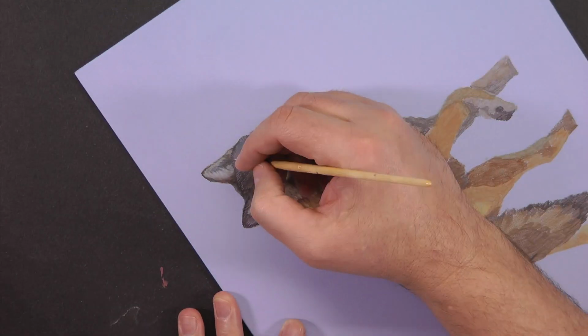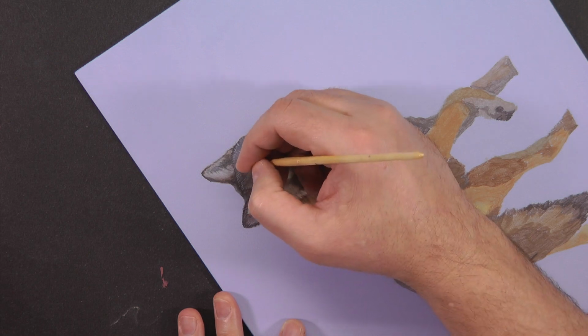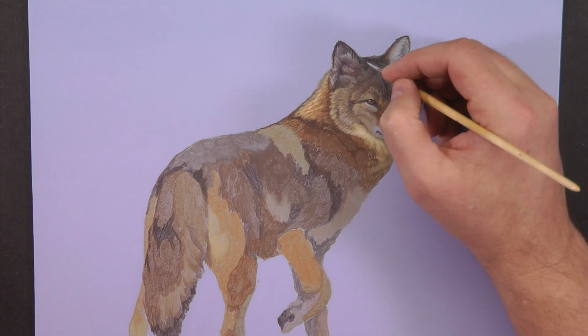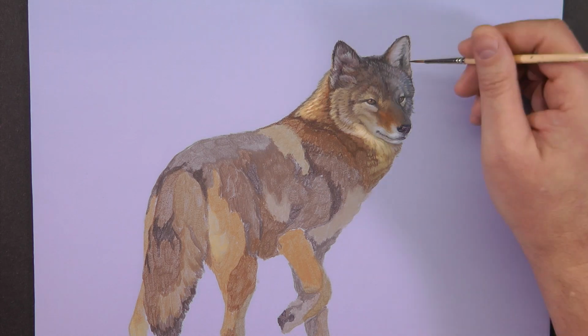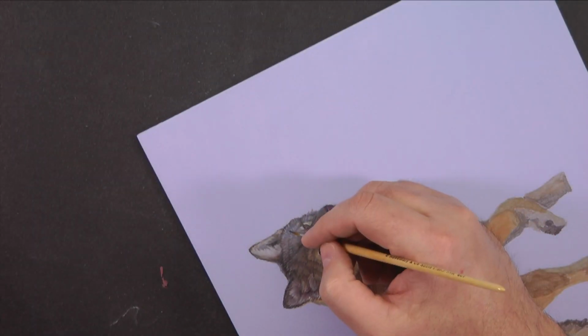It wasn't just laid down as filler. If he wanted to create a really warm side, he'd contrast it with a cool side. If he wanted something to be cool, he'd contrast it with a little bit of warm. Okay, so keep that in mind.